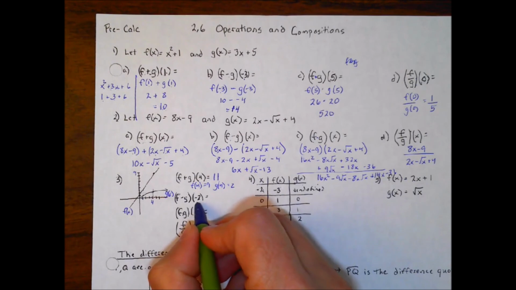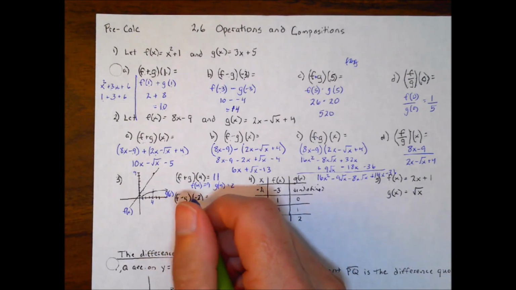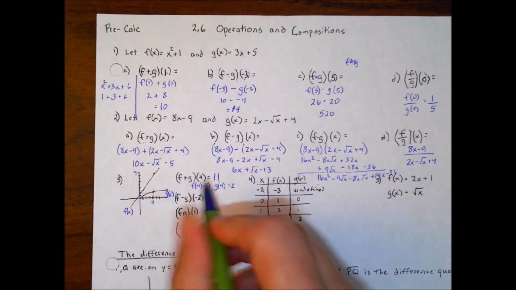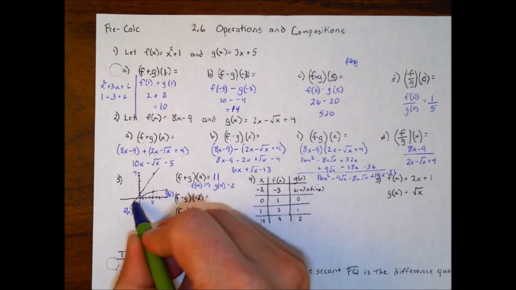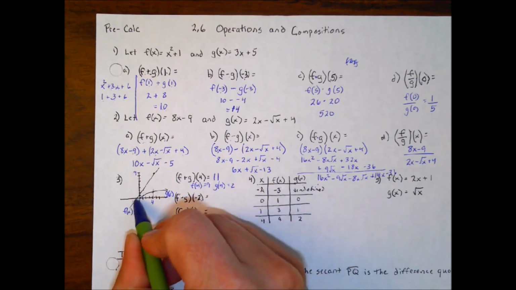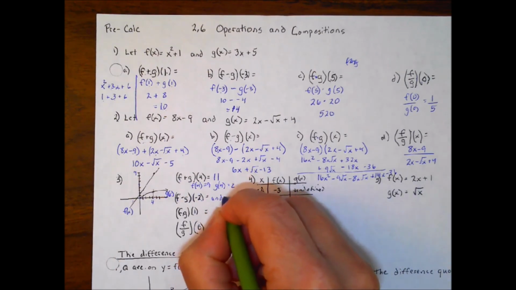Next one, of negative 2. This one's kind of weird because f of negative 2, I could find that number, but g of negative 2 is not defined down here. So we would just say this is undefined. Can't find that one.